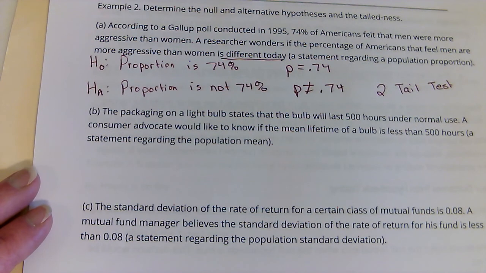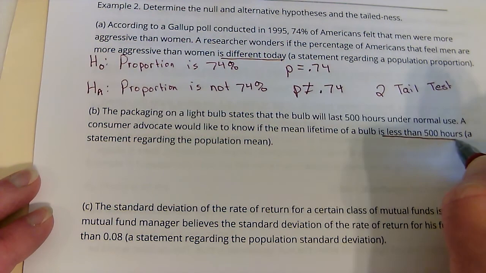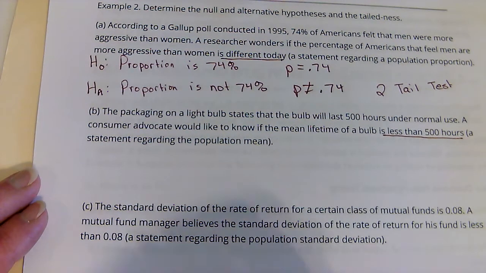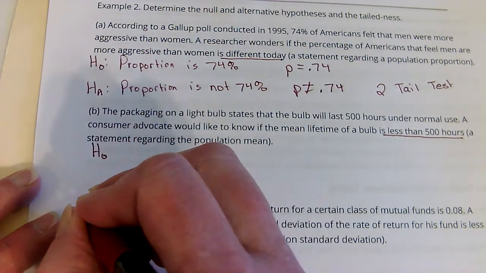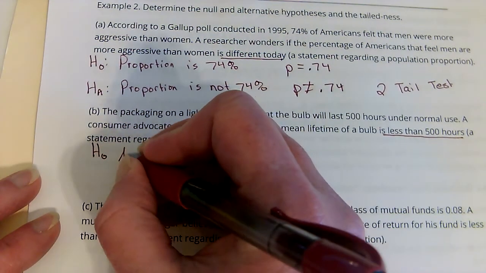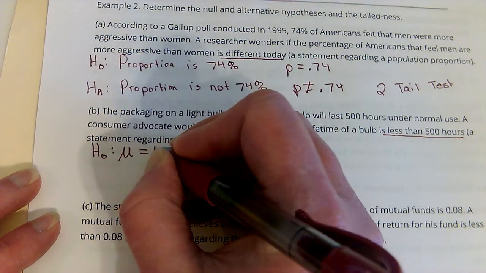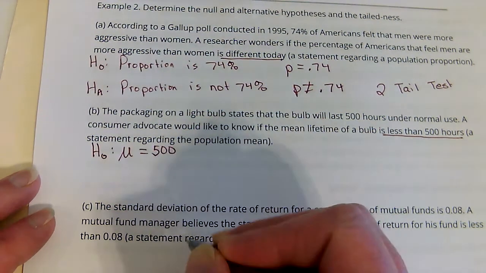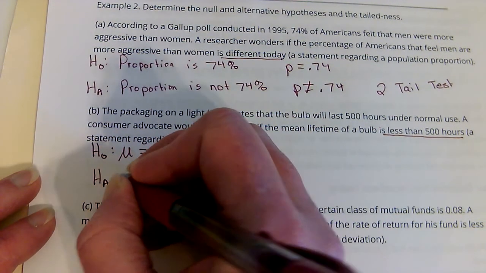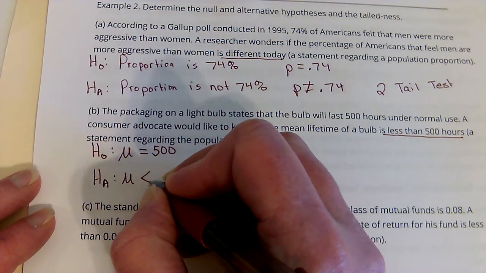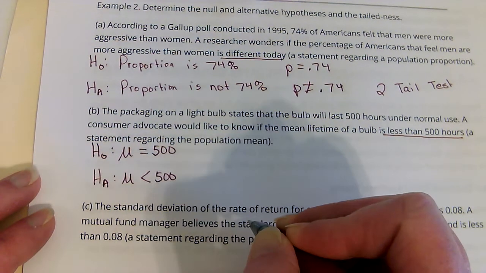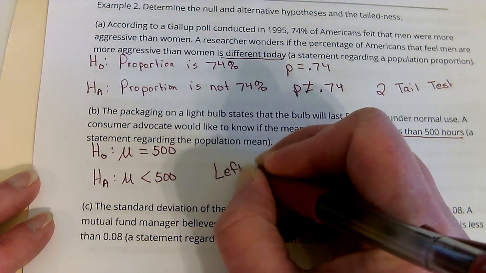The packaging on a light bulb states that the bulb will last 500 hours under normal use. A consumer advocate would like to know if the mean lifetime of a bulb is less than that. So the null hypothesis is that the mean is still 500. Our alternative is that the mean is less than 500. Less than would be left tail.